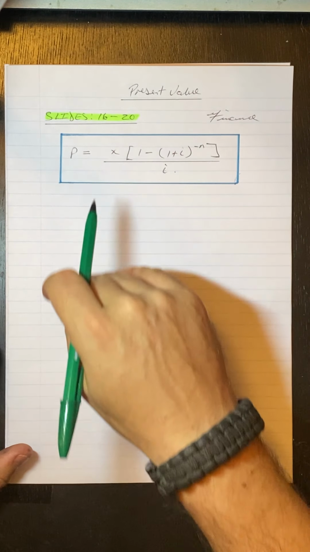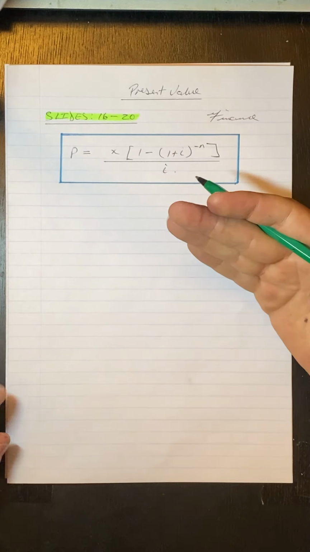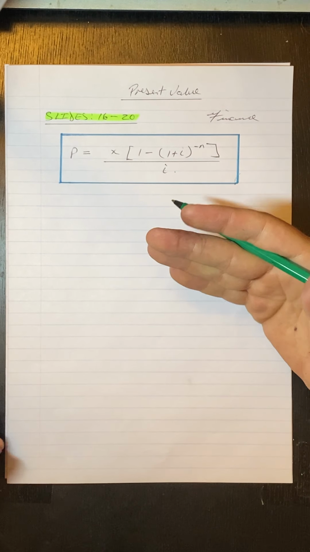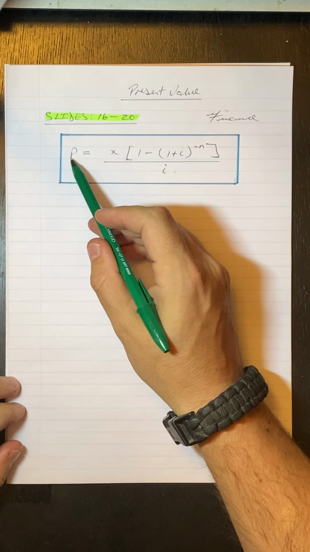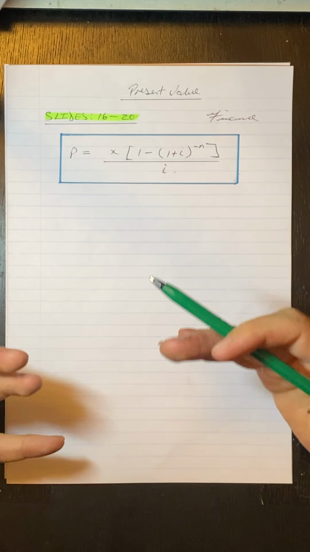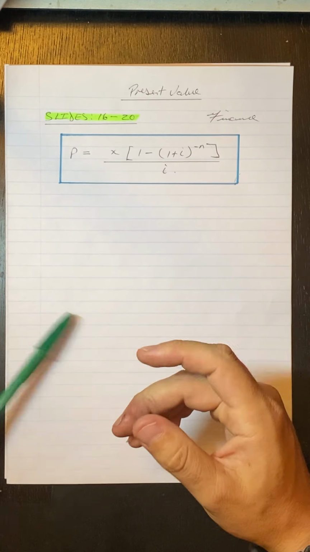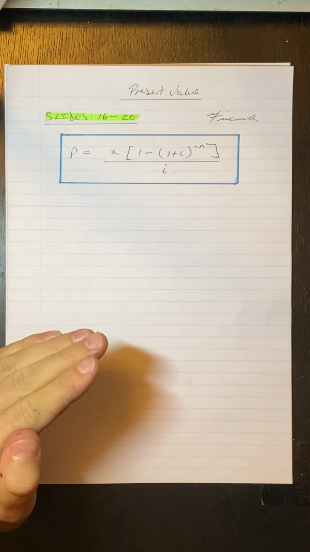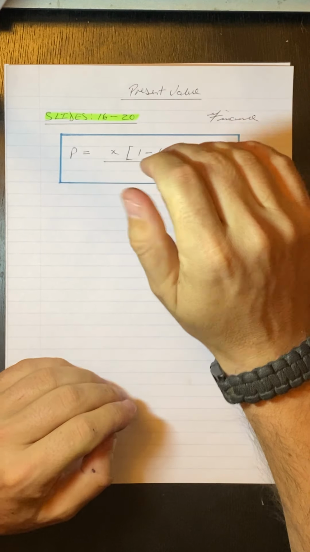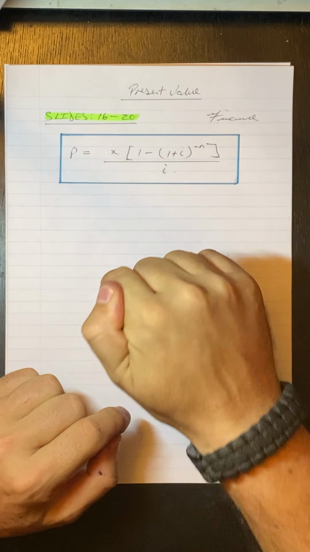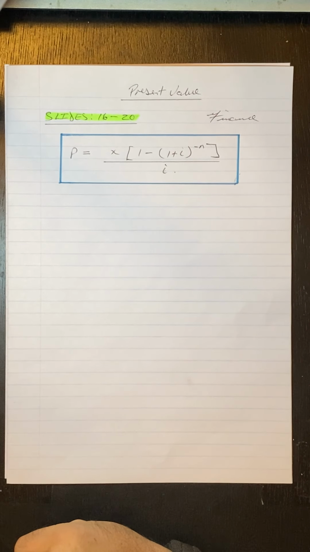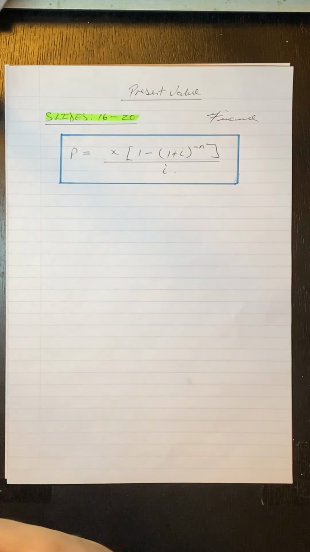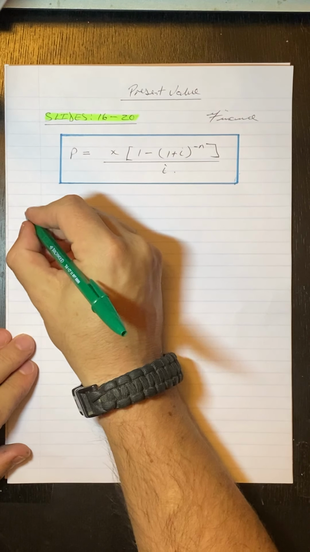Now, I'm not going to write out what each thing here means. It's very similar to the future value one. The only difference is this P, and P just stands for present value. In other words, how I think of it is, future value is you're getting the money later. Present value, you've got the money now. So it means a loan. All right, so going on to the first example.